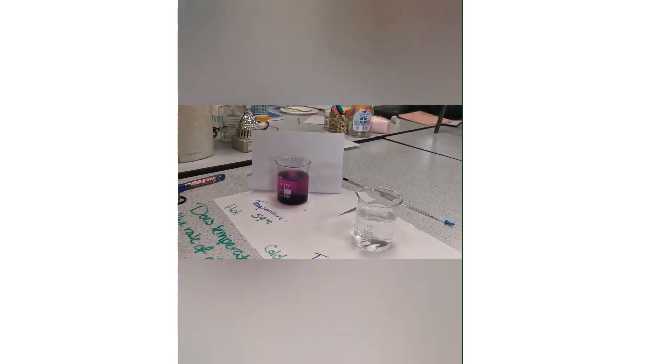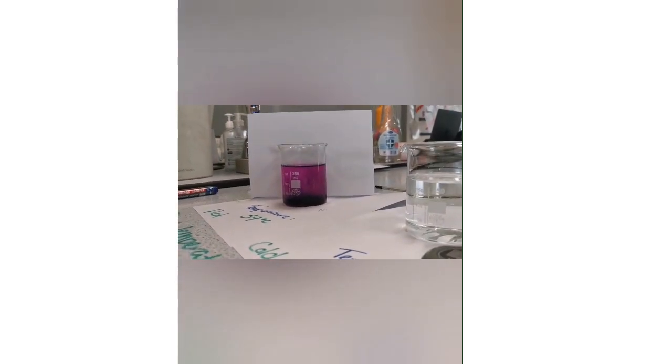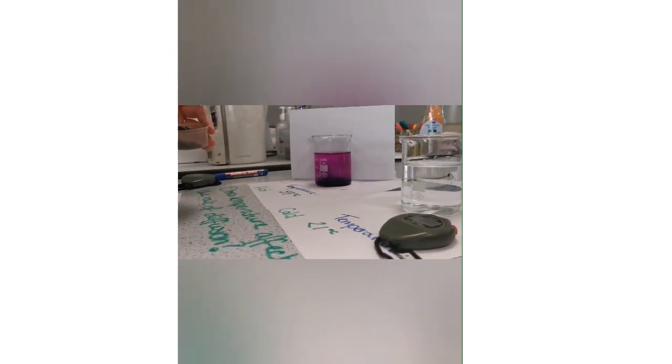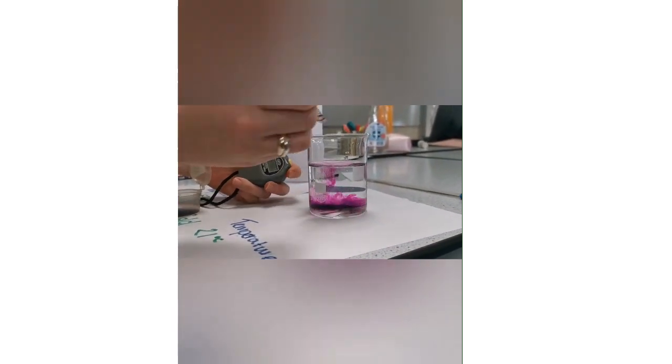Okay, while our 59-degree one is working, it's still diffusing. We can still see that there's more purple colour here at the bottom than there is throughout. We're going to start the cold one as well, the one at 21 degrees. So again, I'm going to try to get half a spatula full of potassium permanganate crystals, and I'm going to put them in and start the stopwatch. I'm trying to put them in the same way as the other one.